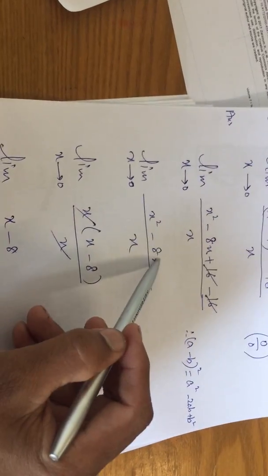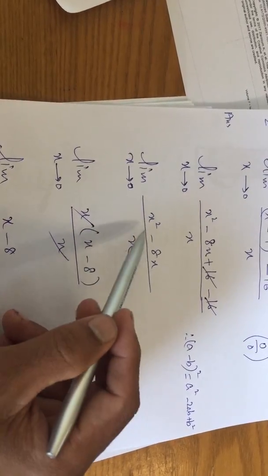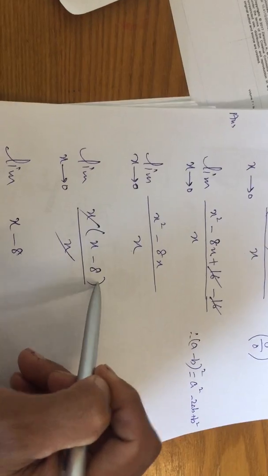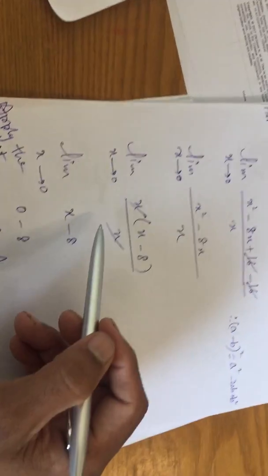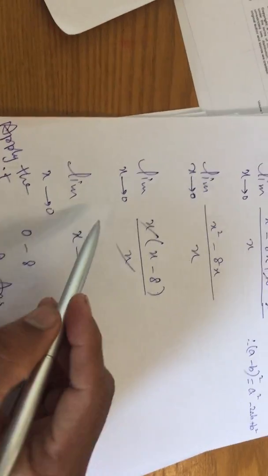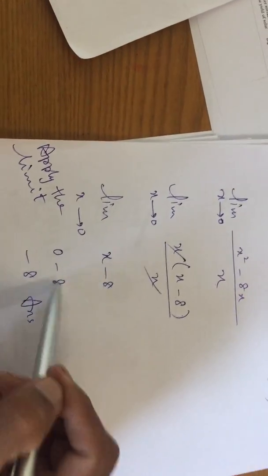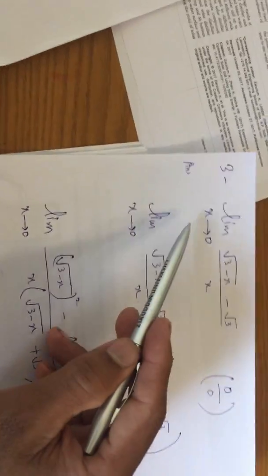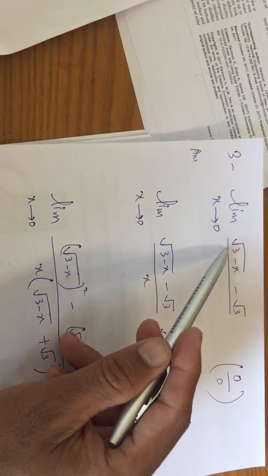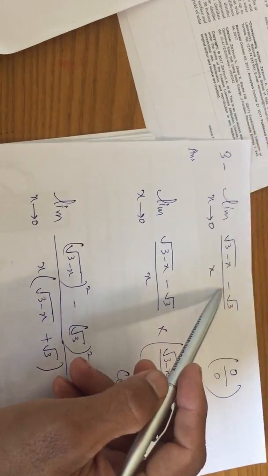So we take x common, and we find x times (x minus 8), and we can cancel the x. Now limit as x approaches 0, I can apply: 0 minus 8 is minus 8. This limit exists.